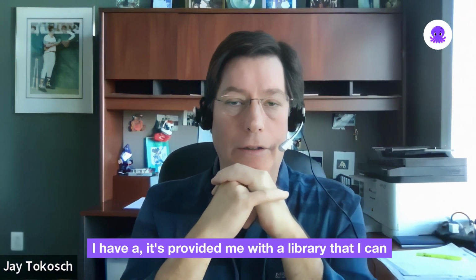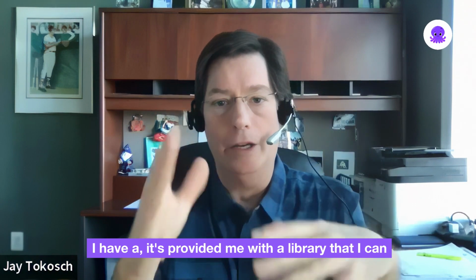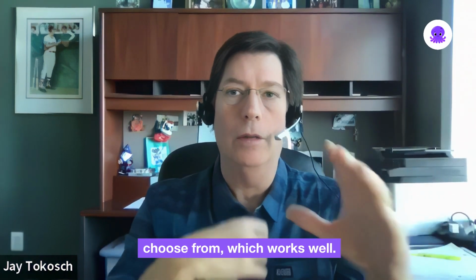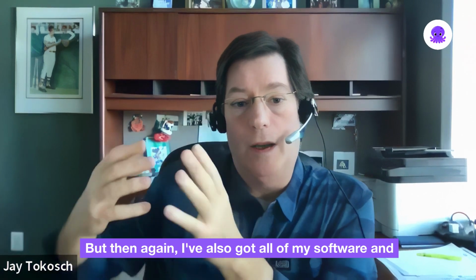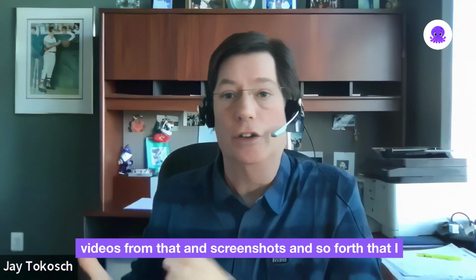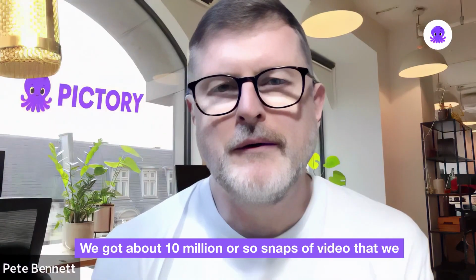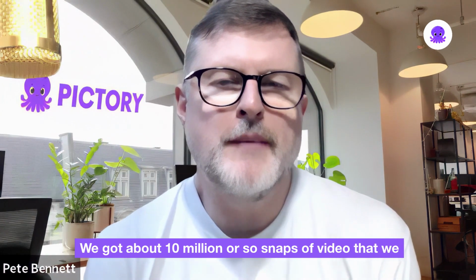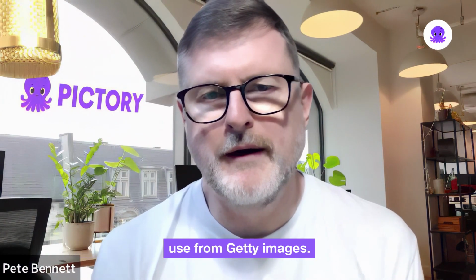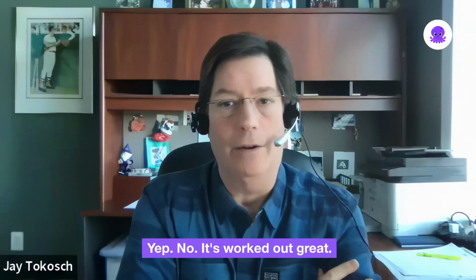It's provided me with a library that I can choose from, which works well. But then again, I've also got all of my software and videos and screenshots and so forth that I can import in and kind of make the story work. Yeah, we've got about 10 million or so snaps of video that we use from Getty Images. So it should be plenty to choose from. Yep. It's worked out great.